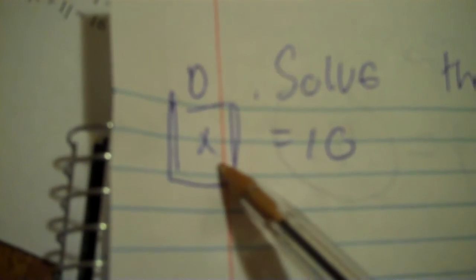And again, you can check your answer. If you put 10 in that box, the distance is 10. If you put negative 10 in that box for x, the distance is still 10. Okay, so that's why it's both answers. Now, whatever's inside the absolute value, you put that over here.